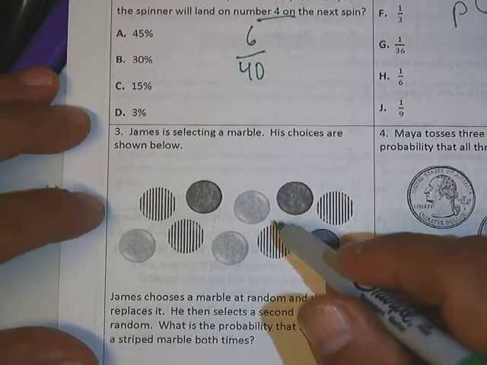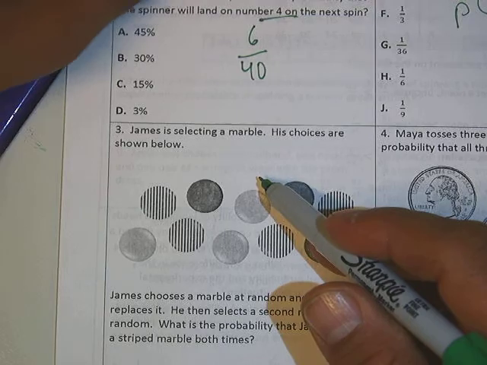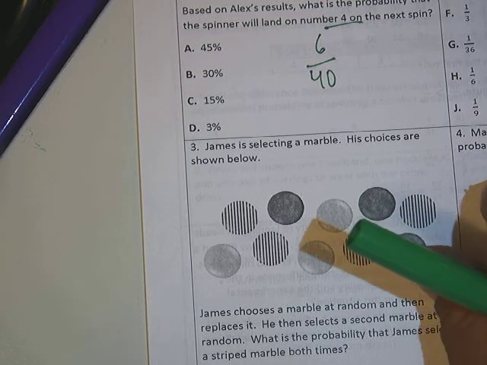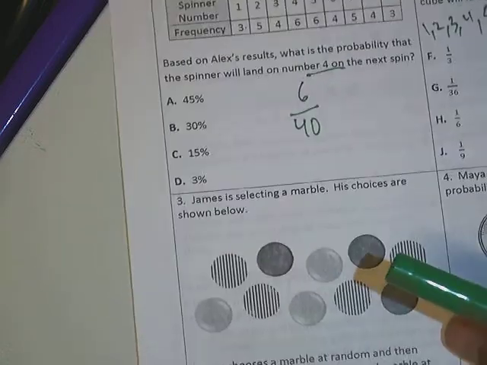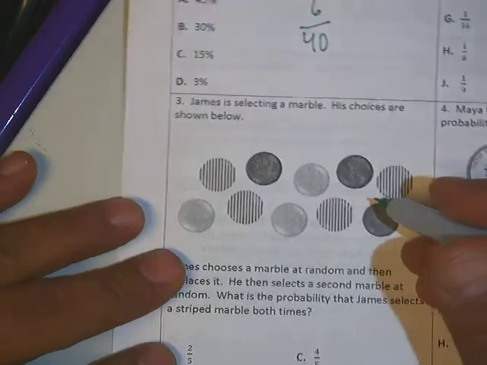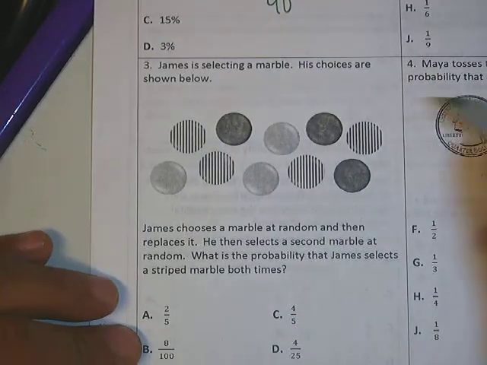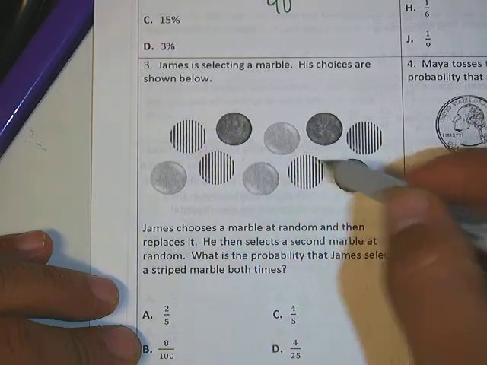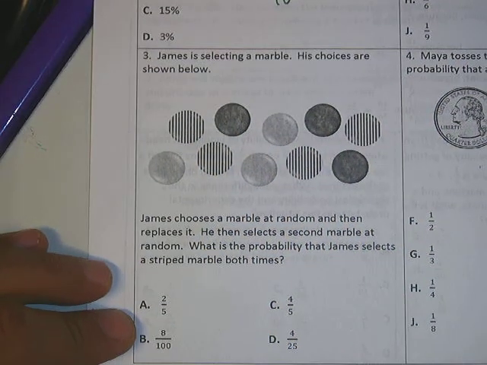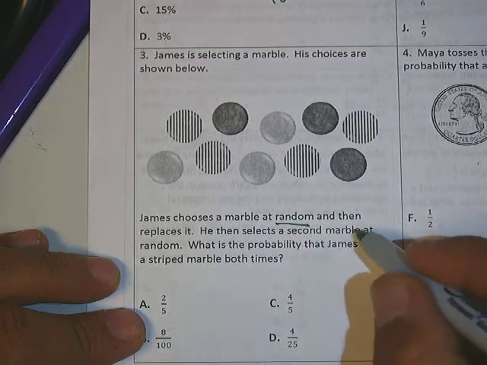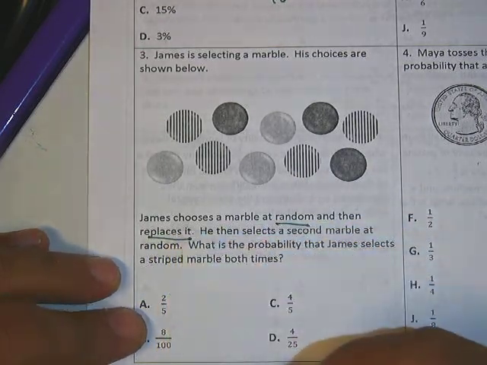The next one there. James is selecting a marble. His choices are shown below. And so now he has to think there. If he has those choices, first you've got to count how many choices he has. Well, he has 1, 2, 3, 4, 5, 6, 7, 8, 9. There's 10 choices.